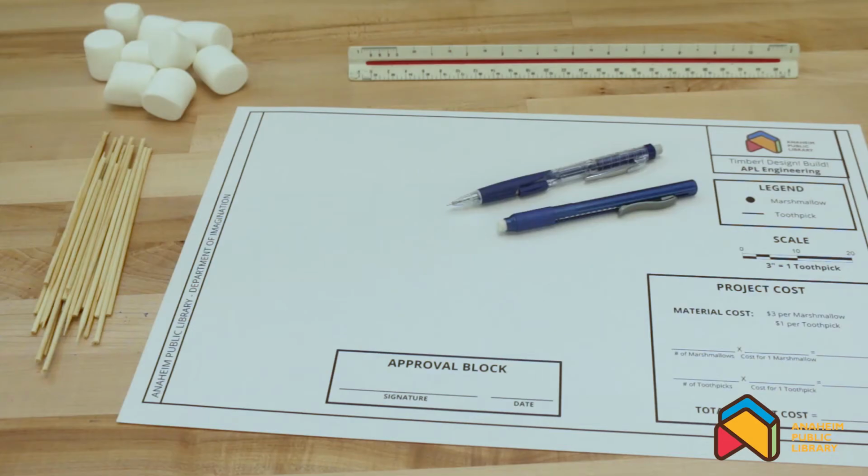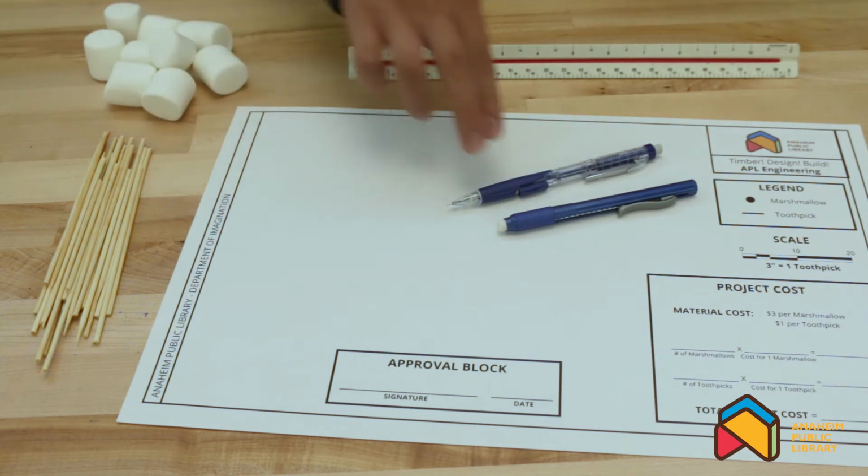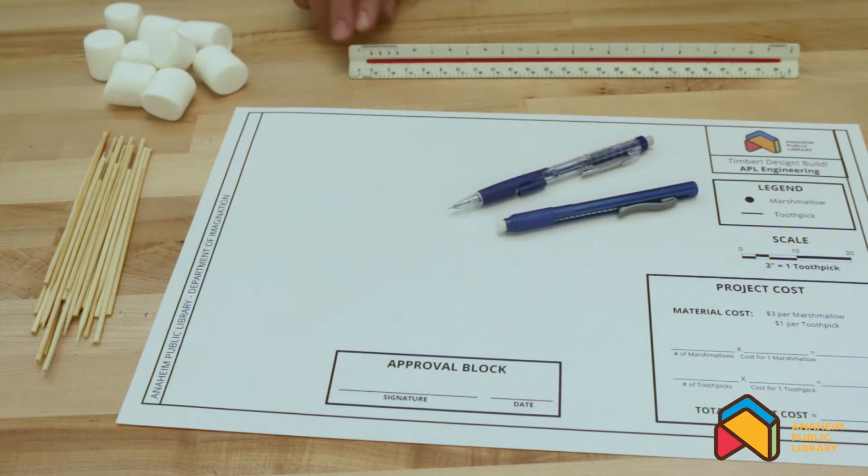In case you didn't have the opportunity to pick up a STEAM kit from your local Anaheim Public Library, you will need the following materials: marshmallows, toothpicks, a pencil and eraser, and a ruler. And then you'll also need this worksheet, which you could download from our website and print at home.